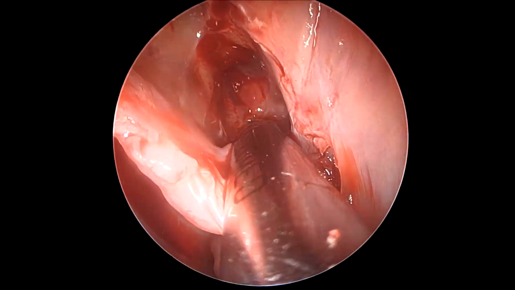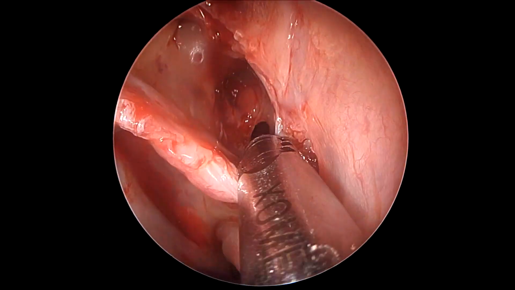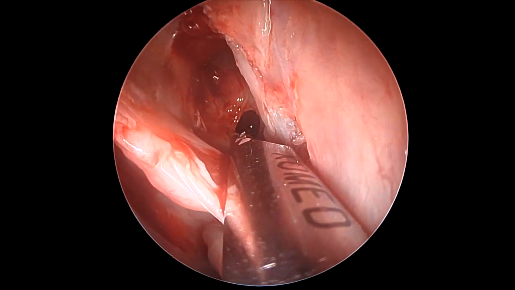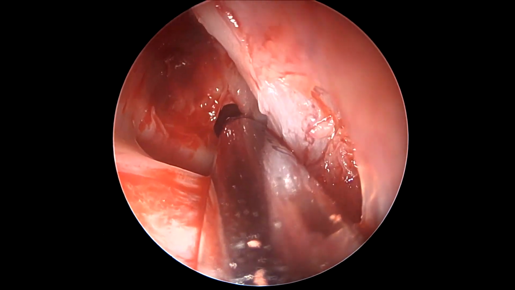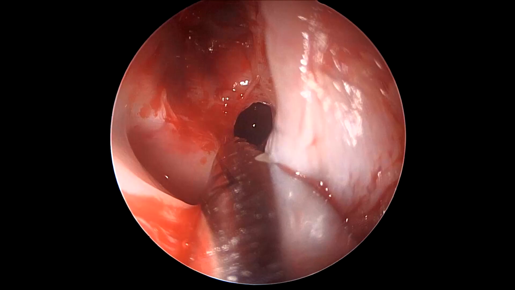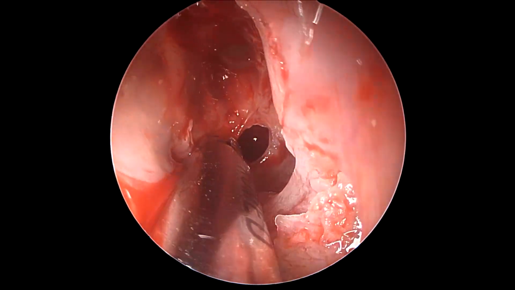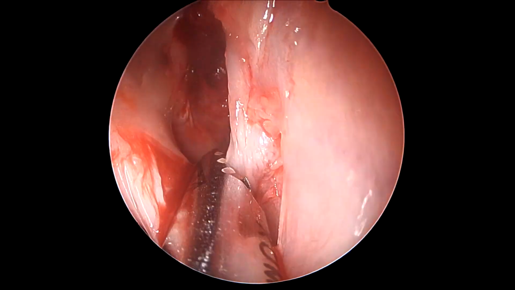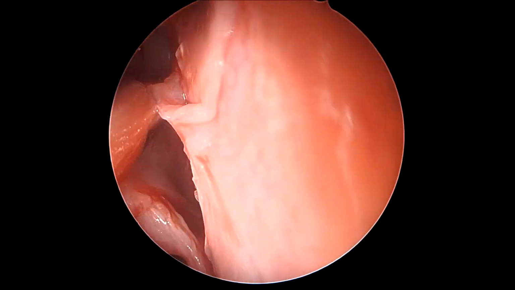So now we come to the right side of the patient. And once again, we repeat what we did on the left side by opening the sphenoid ostium widely, initially the soft tissue by the microdebrider, and later on by the bone punches to create a wide sphenoid opening.